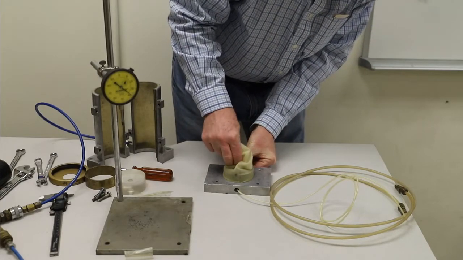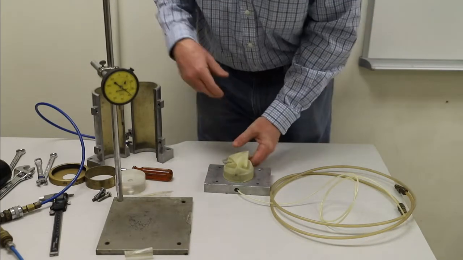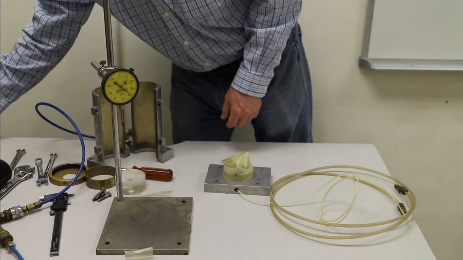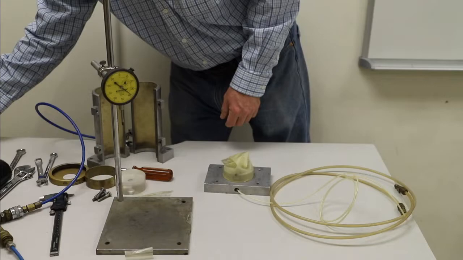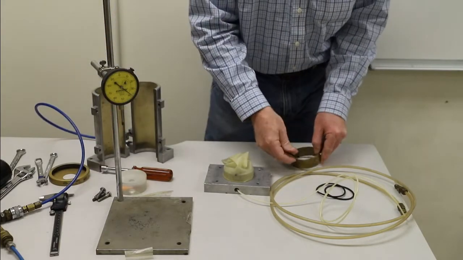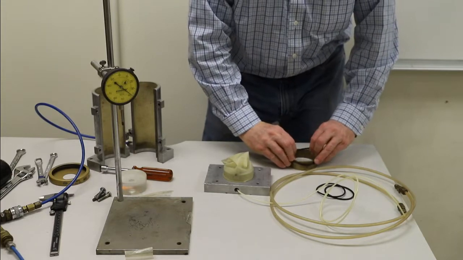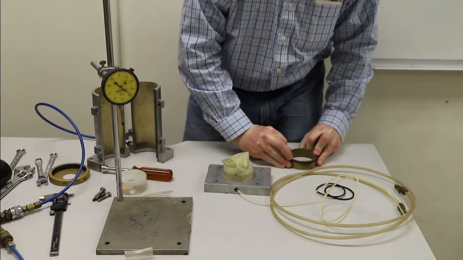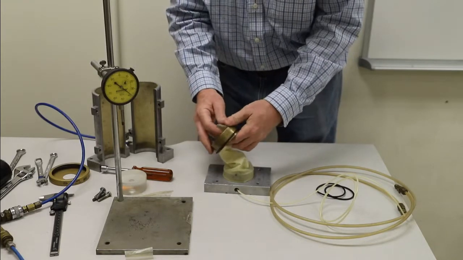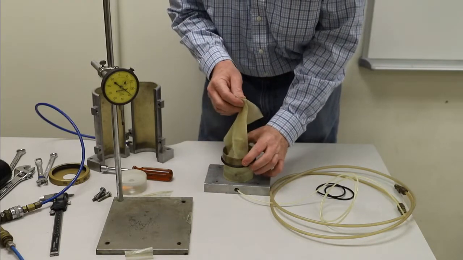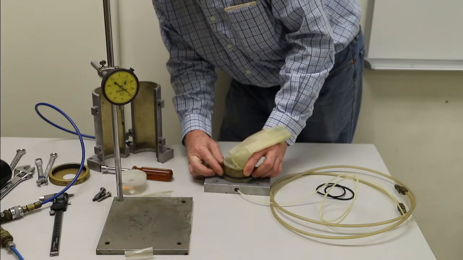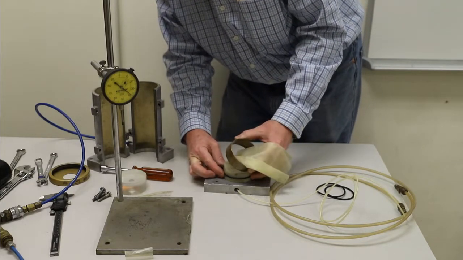And then we're going to seal that on with O-rings, Buna-N, essentially rubber O-rings. We're going to have an expander for that. Stretch the O-ring on, and then slip that around the system so that the O-ring is stretched.